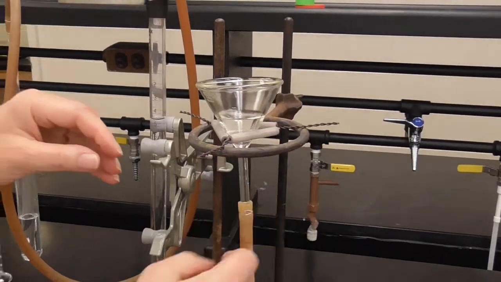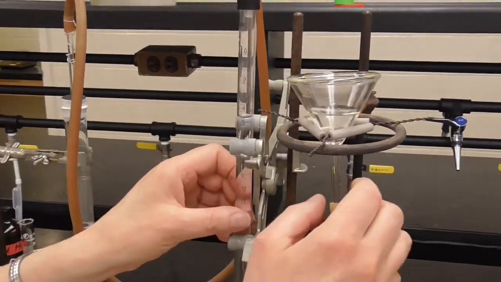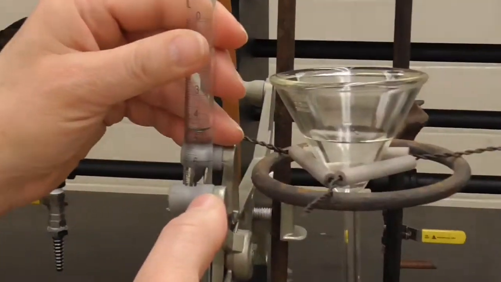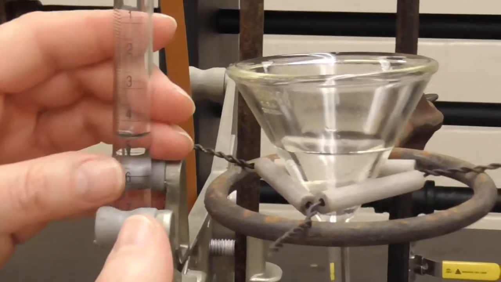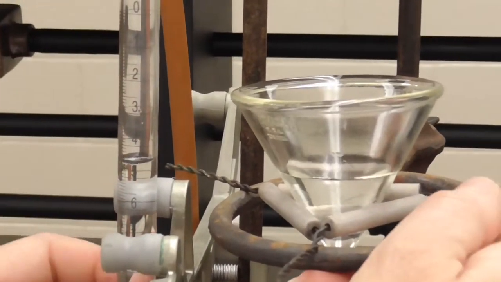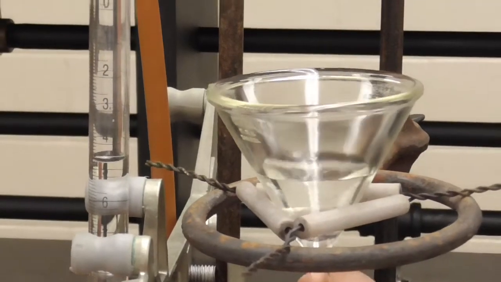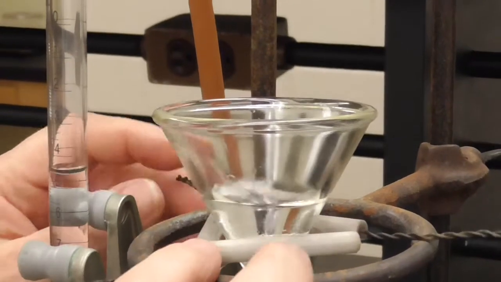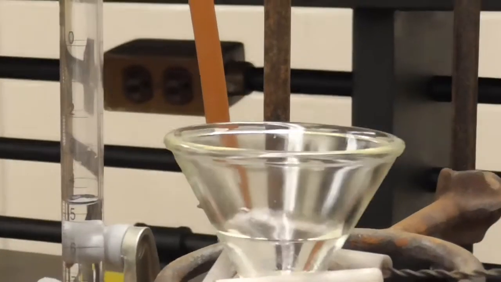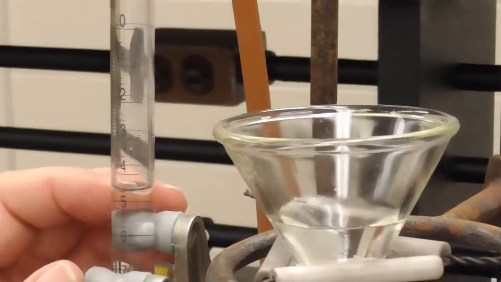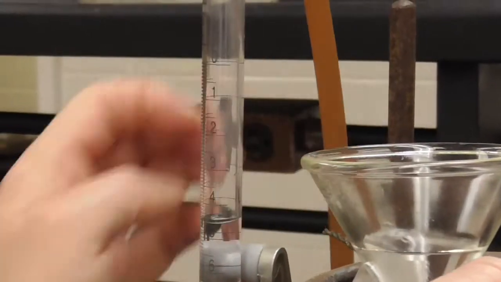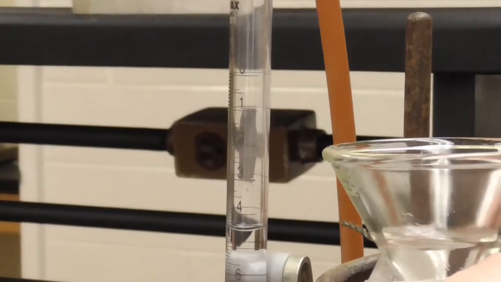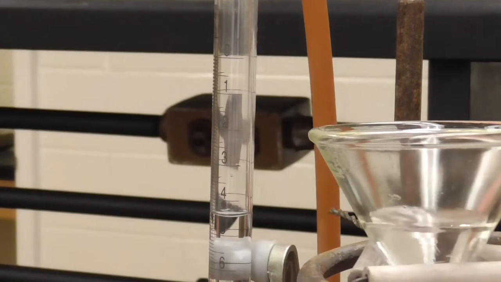Now for the little more challenging part, and that is to get the level in the burette to be level with the funnel. For that, I have to use my best judgment about how level these are, and it looks like I may be fairly close. I'm going to try to raise the funnel just a little bit.